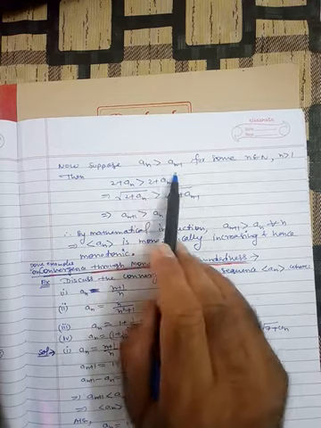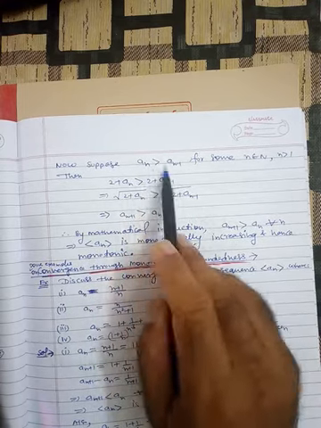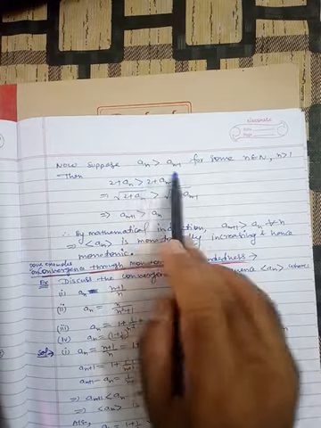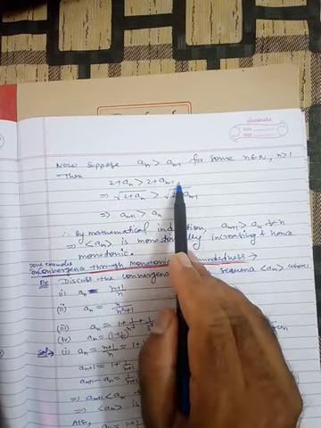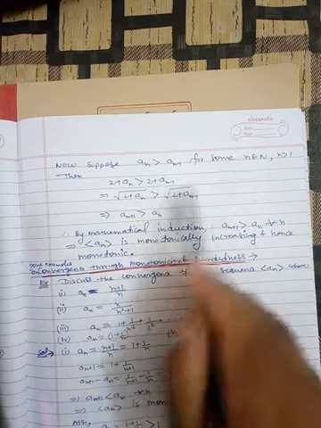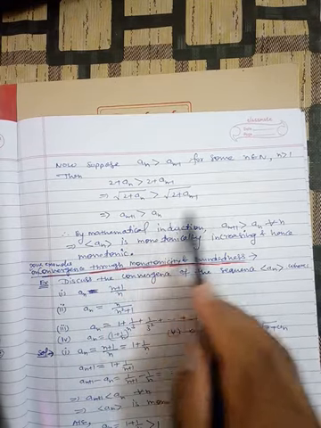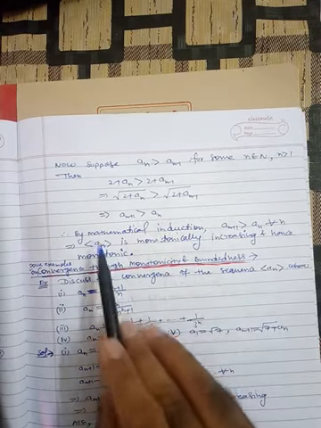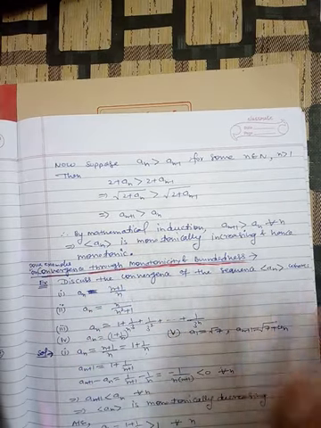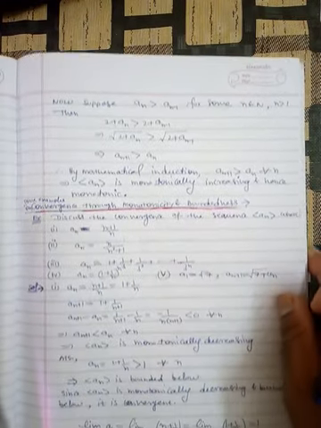Suppose an is greater than an minus 1. Now we will prove the result for n plus 1. For n plus 1, just add 2 here. So 2 plus an is greater than 2 plus an minus 1. Take the square root of both sides, but this is nothing but, according to the recurrence relation, an plus 1. This will be an. So again we can say that this sequence is greater than that. That's why an is monotonically increasing. So these are the examples related to monotonicity.